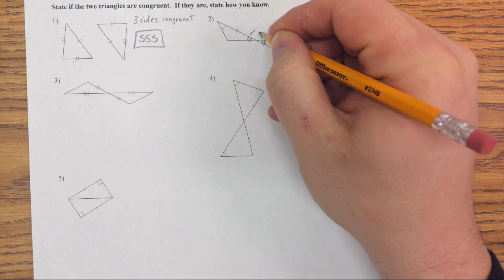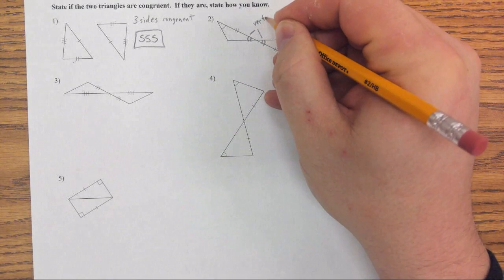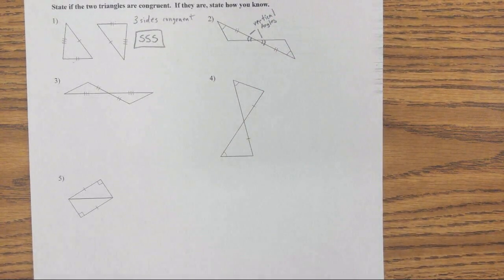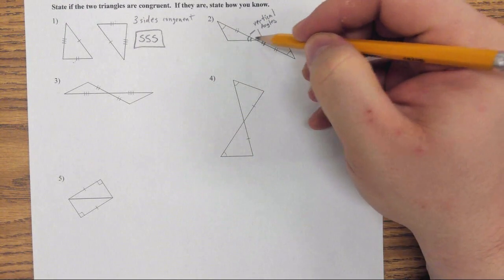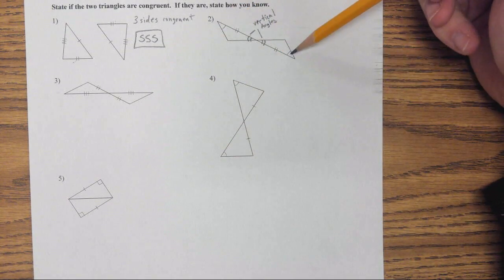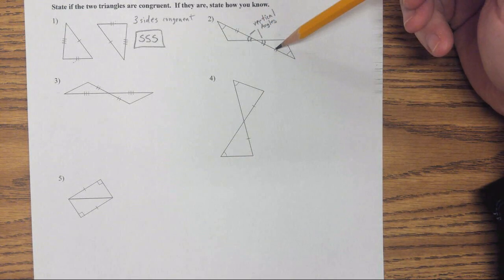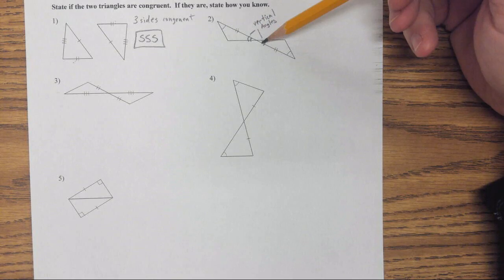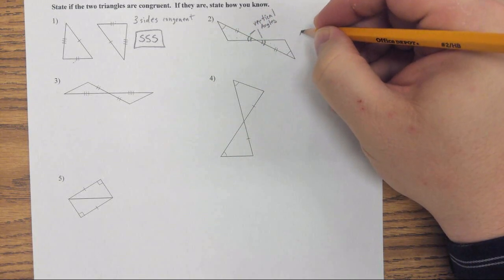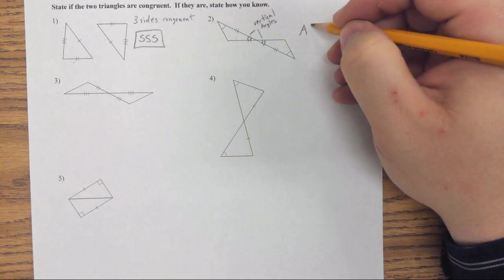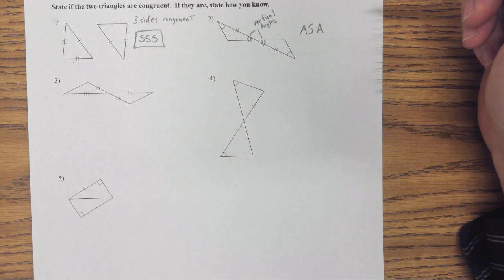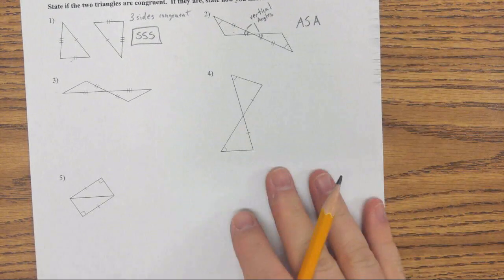These 2 angles, if you remember, are vertical angles. And because they're vertical angles, then I know that they're congruent. Which means then that I've got an angle congruent, side congruent, and another angle congruent. So I can say that these 2 triangles are congruent by angle, side, angle congruency. Okay? Let's look at number 3.